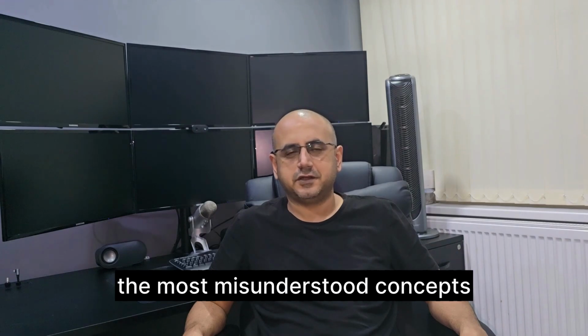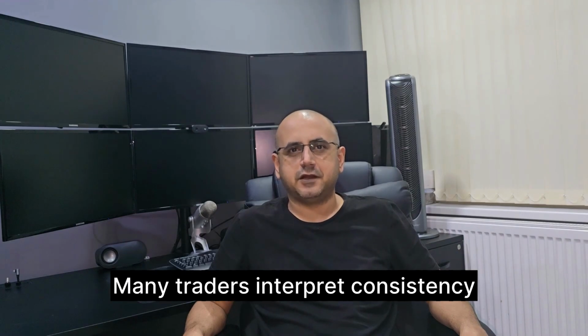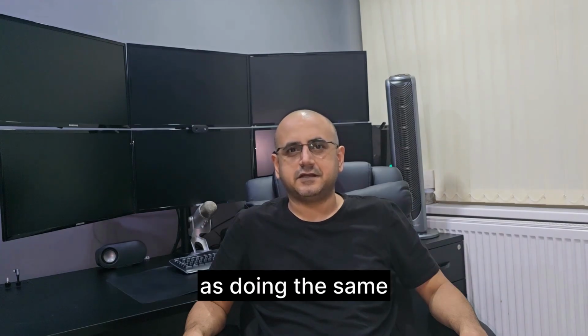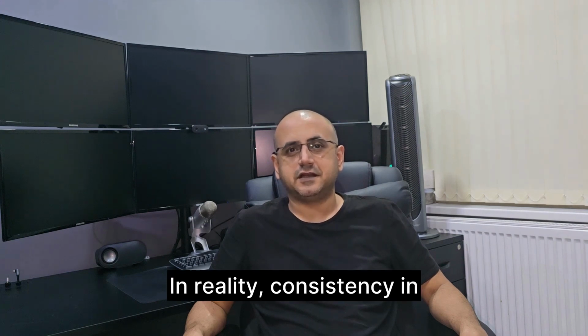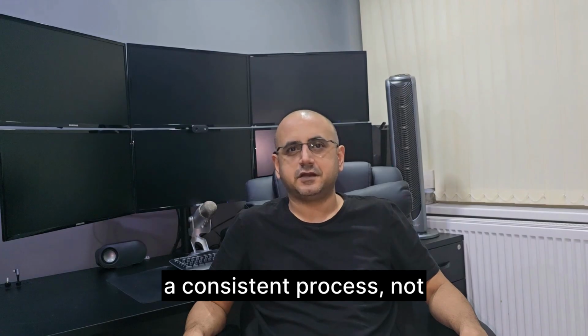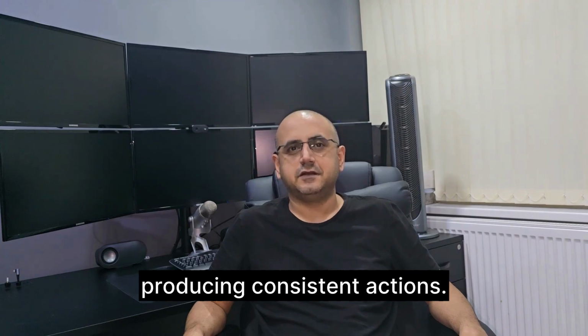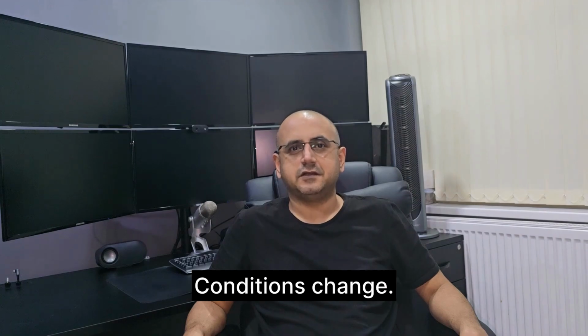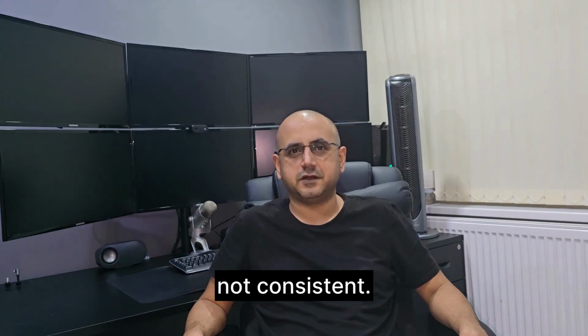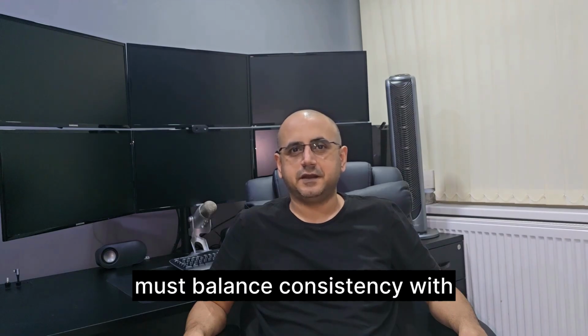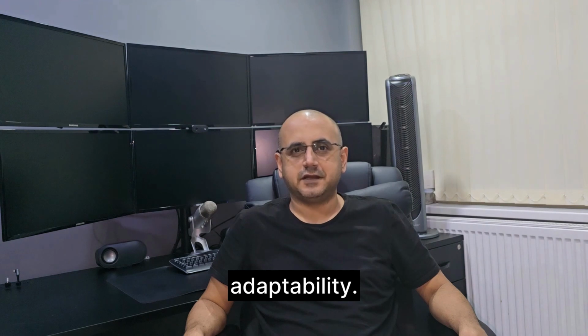Consistency is one of the most misunderstood concepts in trading. Many traders interpret consistency as doing the same thing repeatedly, regardless of conditions. In reality, consistency in trading is about applying a consistent process, not producing consistent actions. Markets are dynamic, conditions change, volatility shifts, correlations evolve. A rigid approach that ignores these changes is not consistent. It is inflexible, and inflexibility leads to failure. A professional trading framework must balance consistency with adaptability.